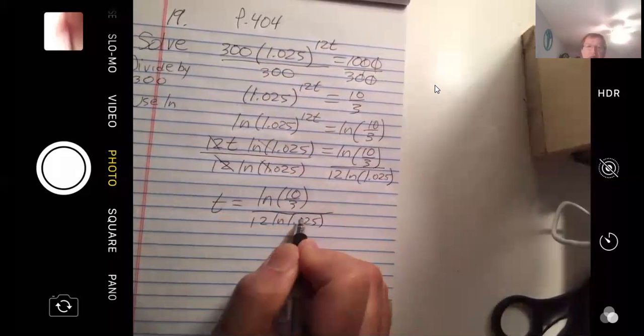Now cancel the 12s, cancel this, and t is then equal to, this is called the exact answer, ln of 10/3 divided by 12 ln of 1.025. That's what you would get by the change of base. If you had used the log of 1.025 up here, you'd have got a log of 10/3, or right here, log base 1.025, that would have directly canceled, and then you got a ln of 1.025 over here.